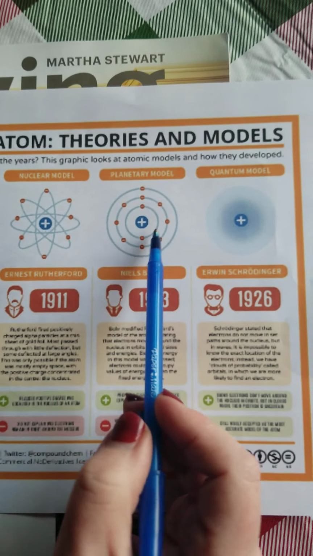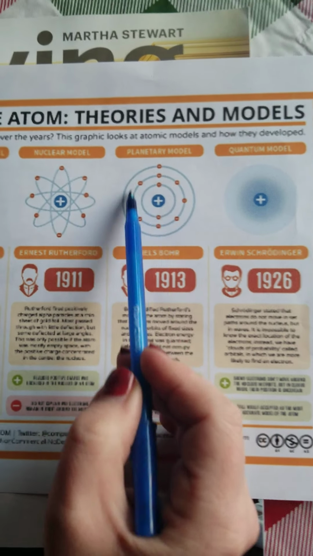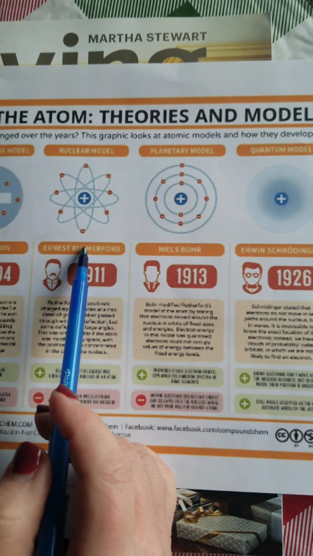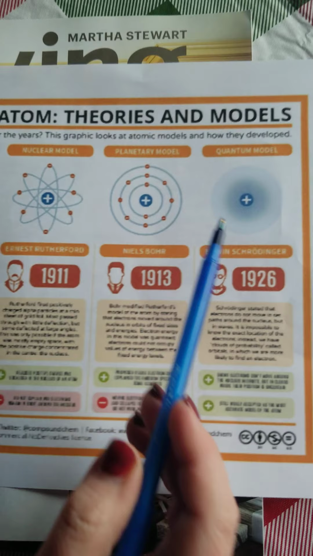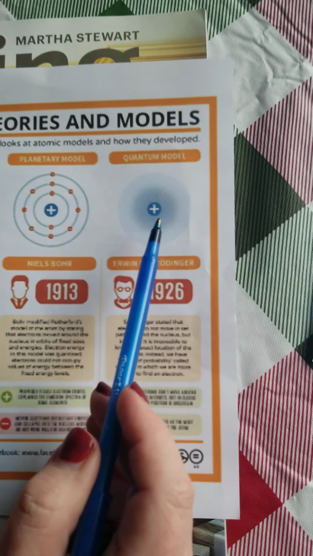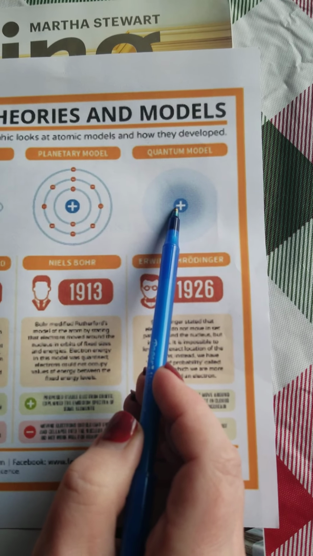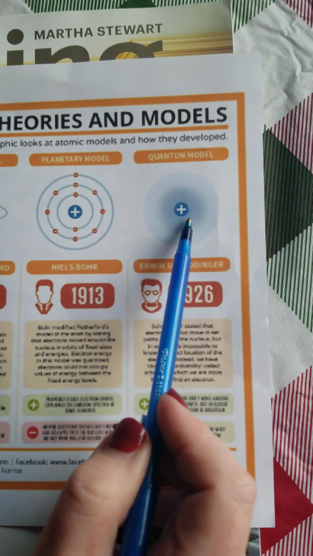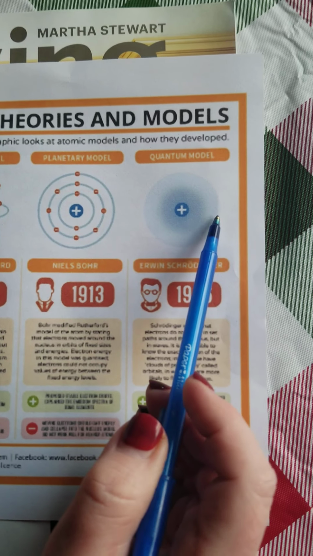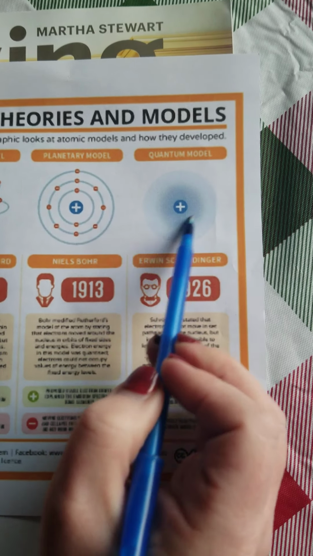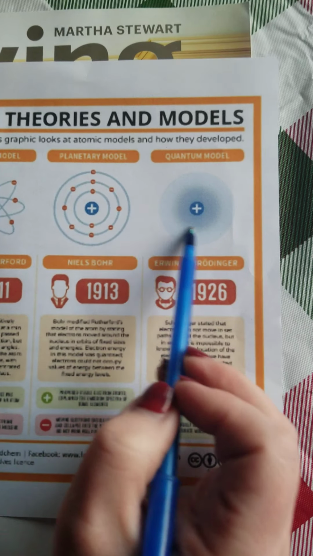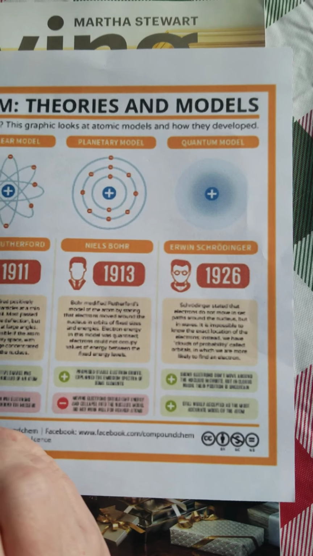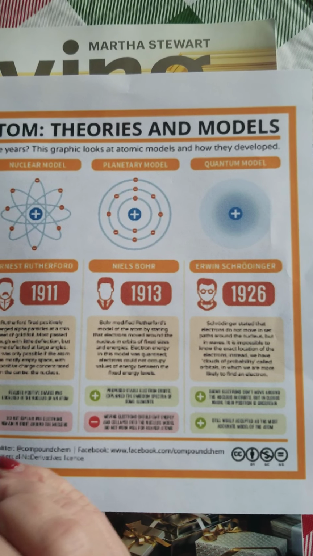Niels Bohr refined that. He put the electrons in organized orbitals, or we would say energy levels. The nucleus is still positive. And last, even though this looks simple, this is our current model. We still have that positive nucleus with protons and neutrons, but now we understand that electrons aren't in discrete energy levels. They're in energy areas we call orbitals, or areas of high probability. Electrons are very unpredictable. Okay, we're going to learn more about atoms as we keep going in the unit, and that's all.